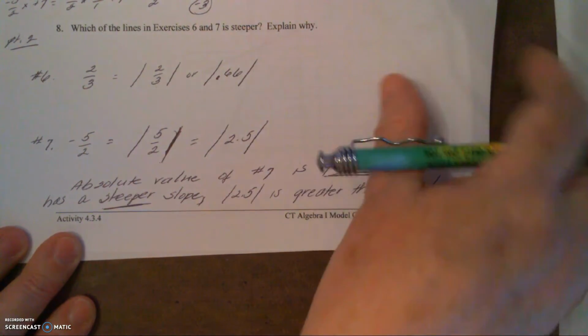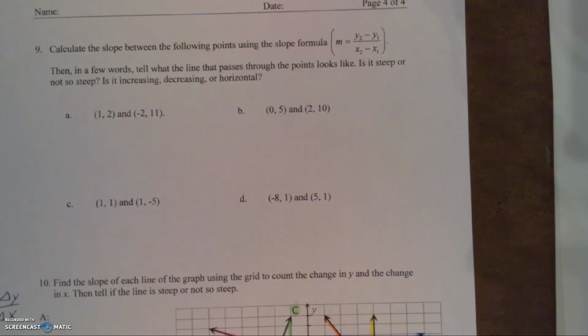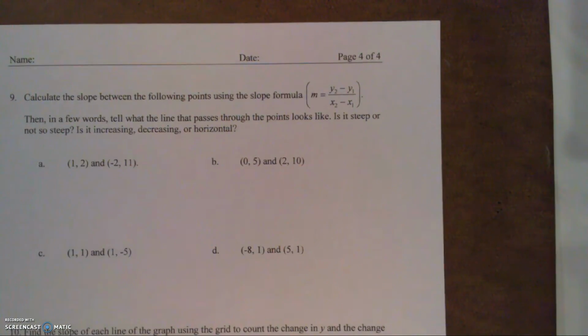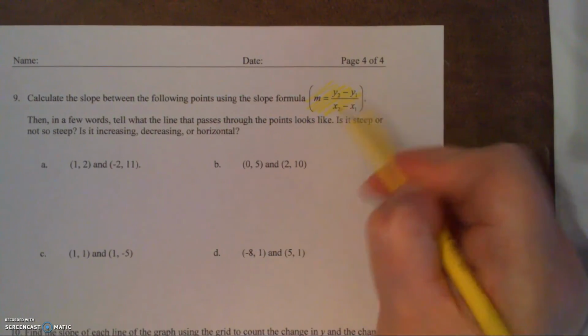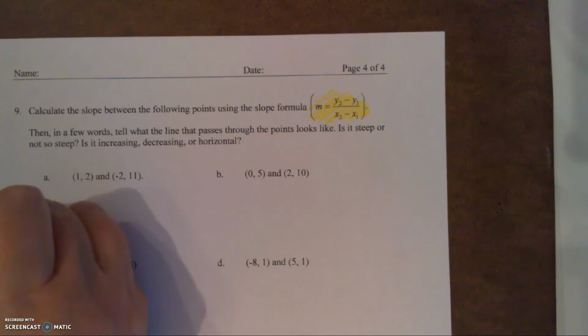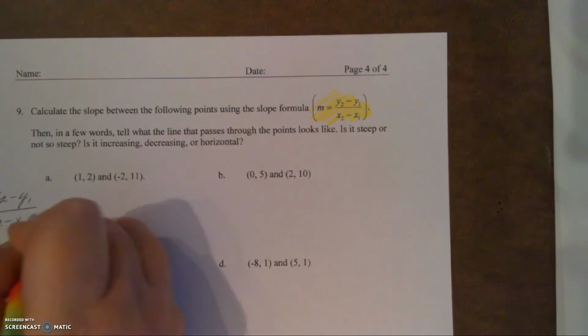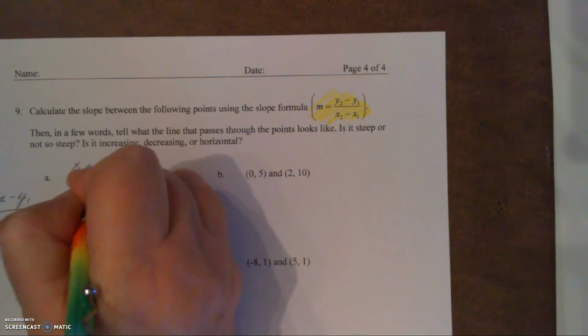Okay? And then we are going to go to page 4, and we're going to calculate slope using this formula. Okay? So again, I like to write the formula down. It keeps us where we need to be. I label these.